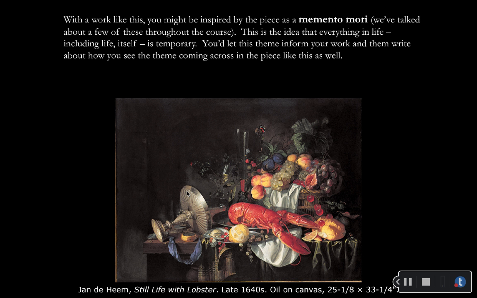These were very common, especially during the 15th century and the 16th century, to have these beautiful and very elaborate works, still lifes of beautiful food, fruit, lobster, as you see here, bread, really beautiful pieces on the table. But of course, we know that behind this piece lies the message that all of this beauty in life, this elegance is temporary, right? Food rots. It's not good forever. So just like life itself, this is temporary.